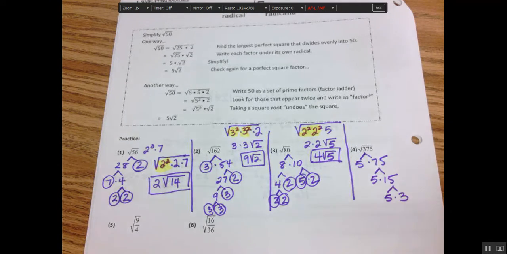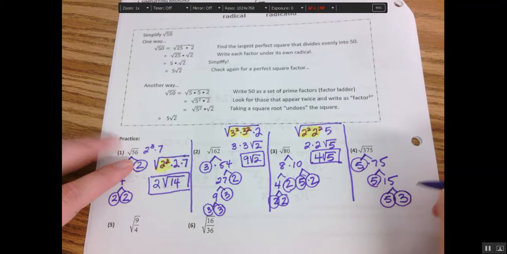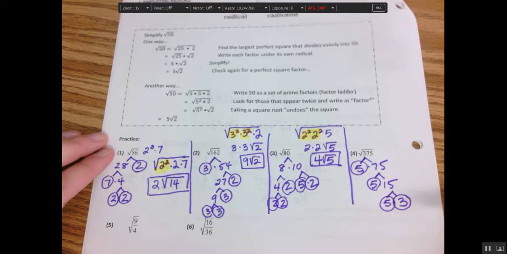All right, and you want to circle everything in your last row. Spencer, stay with us. He's already done it. Oh, you already did the problem? That's awesome.